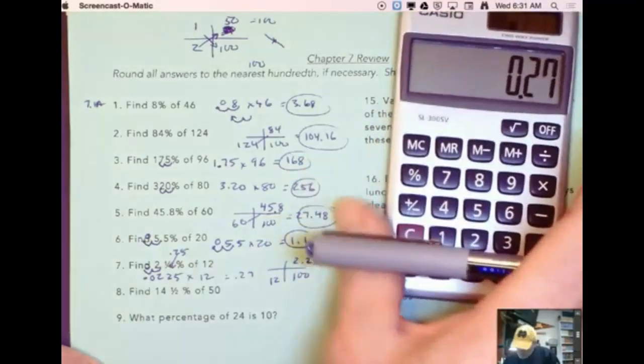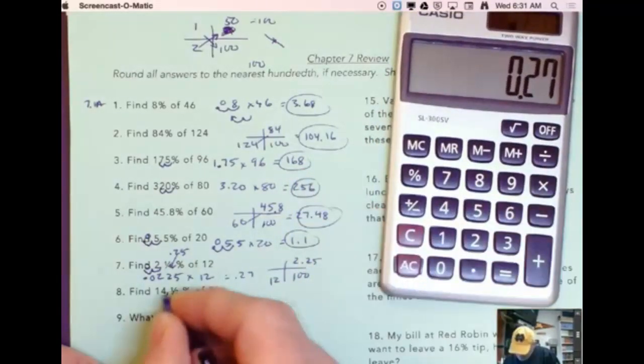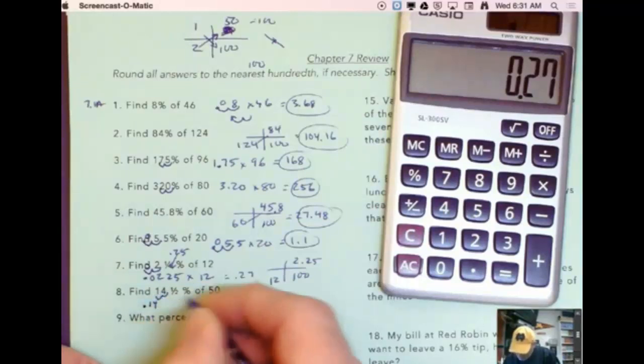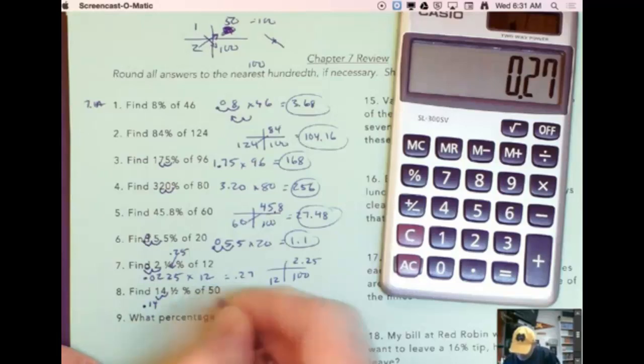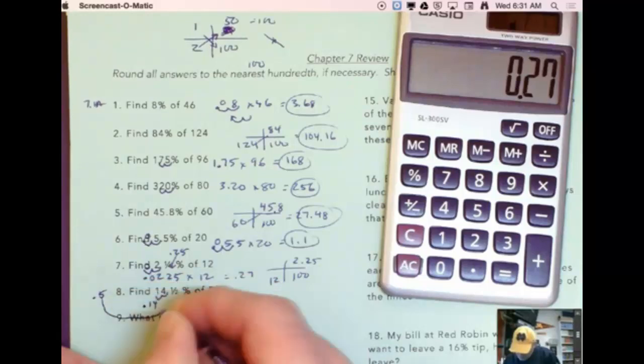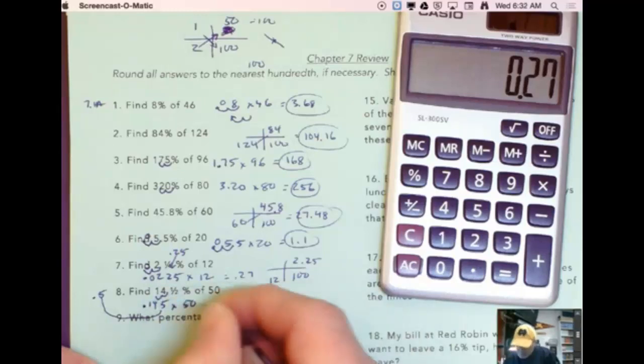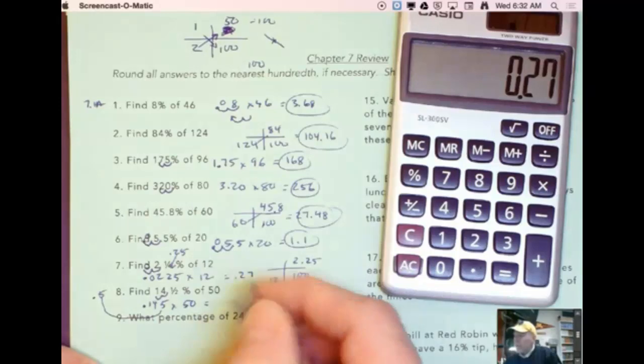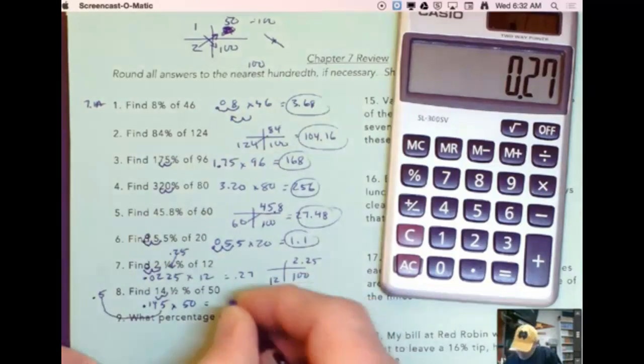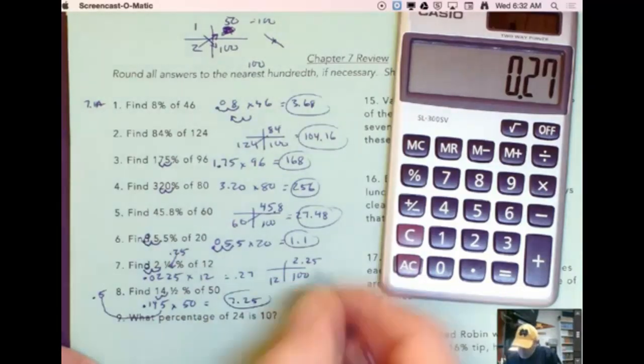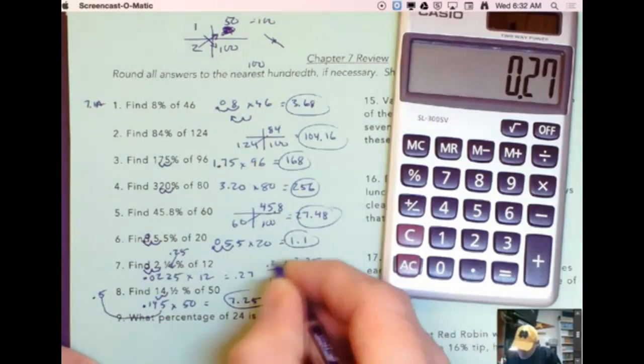All right. 14 1/2%. Well, if I move it 2 places, this is 0.14. If I make 1/2 into a decimal, it's actually 0.5. I'll write that over here. It becomes 0.5, 1 divided by 2. So I just tack that on the end here. So there's my 14%, and there's my 0.5%. I take that times 50, and I'm just going to cheat on that one. You are going to get 7.25. I just looked up. I did them ahead of time, so I wouldn't have to take so much of your time. 0.27 up here.